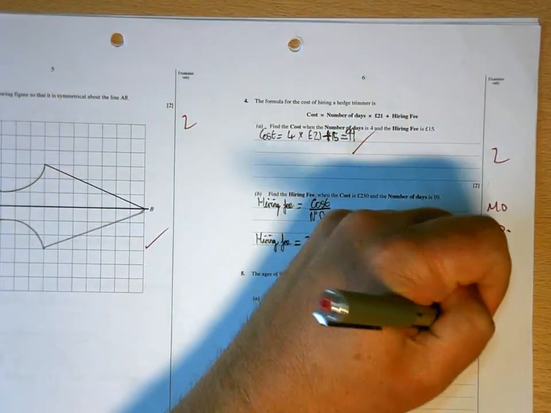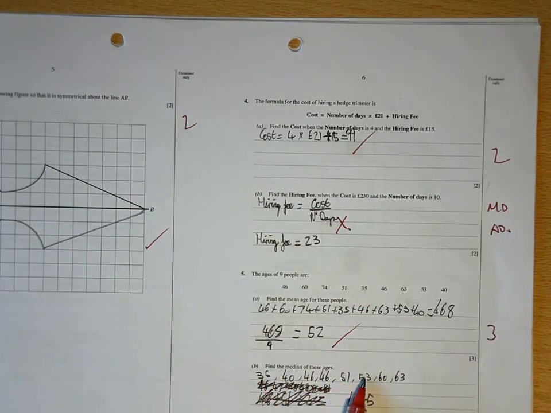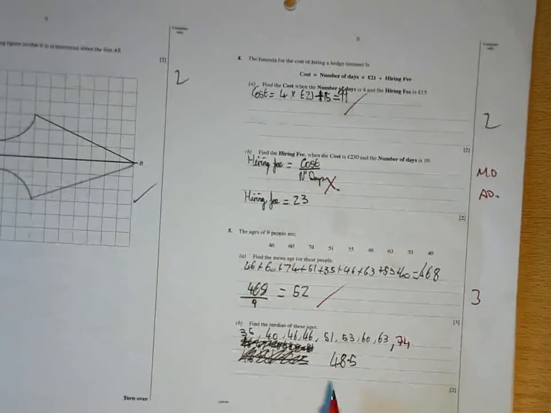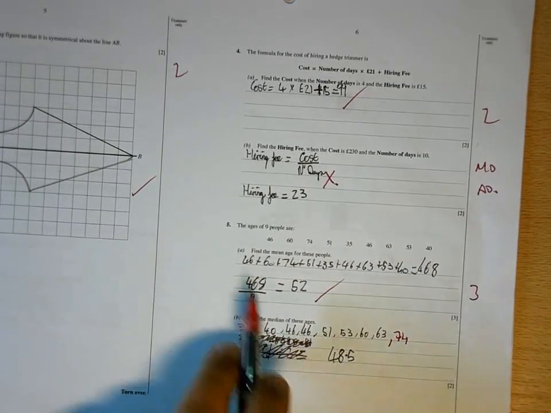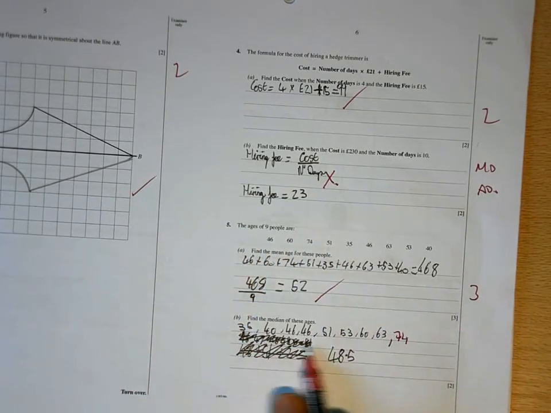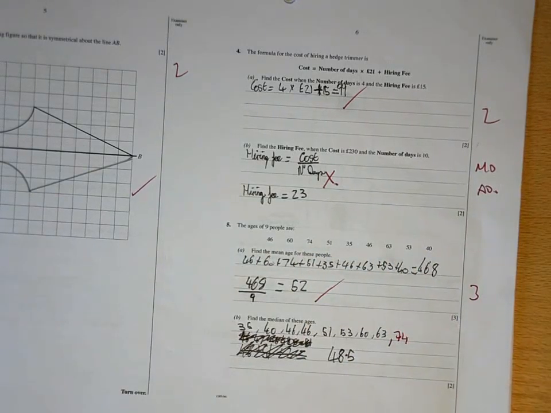That is 52, so that one's right. Here you've got 1, 2, 3, 4, 5, 6, 7, 8. You have got a number missing. Yeah, you haven't got 74. Okay, so what you should do when you are ordering your list is put a little dot above the ones you've used so you can see that you've used every one before doing that.